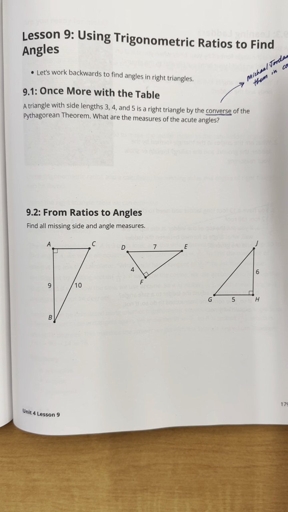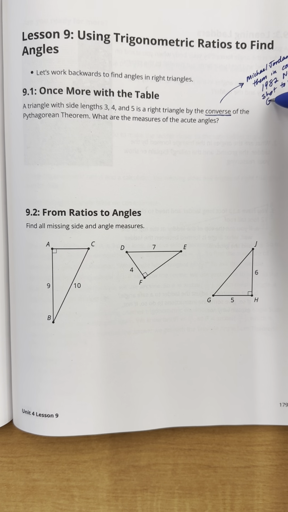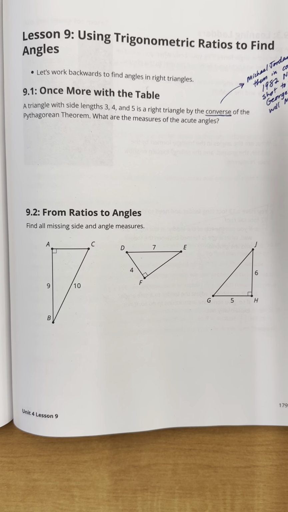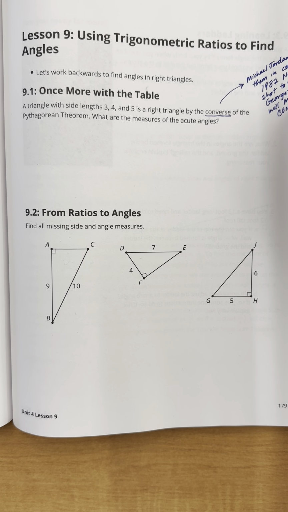So if you look at the 1982 NCAA shot to win against, I think it was Georgetown, you will see MJ in Converse, not Nike. Anyway, yeah, he was wearing Converse in 1982.